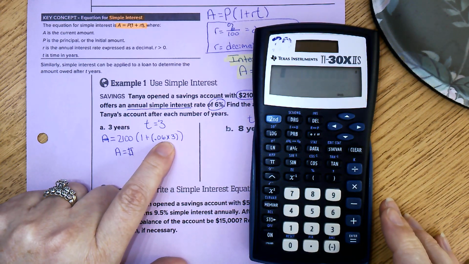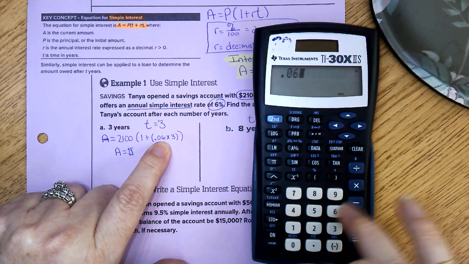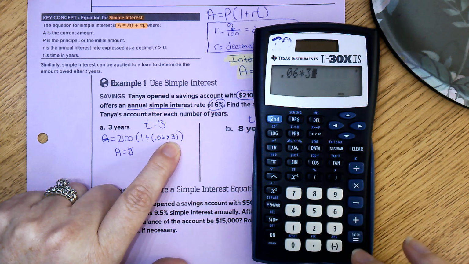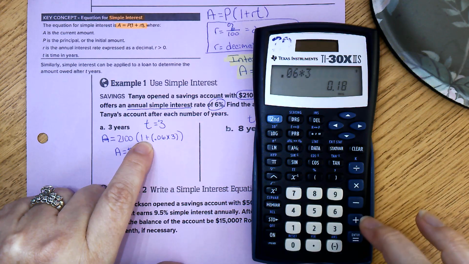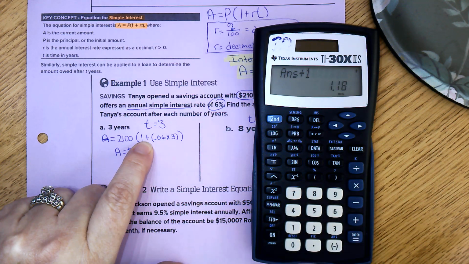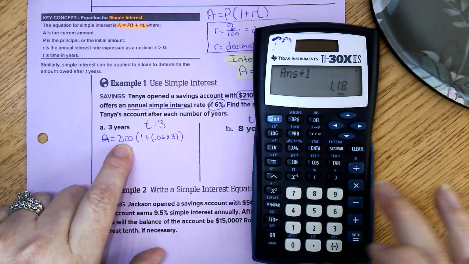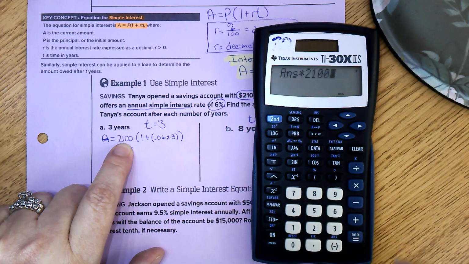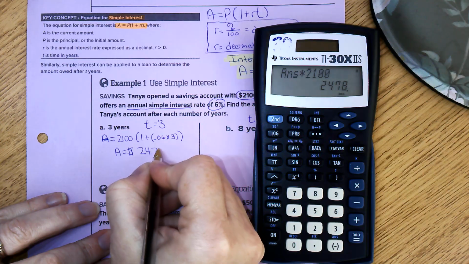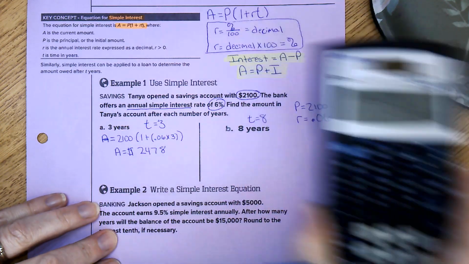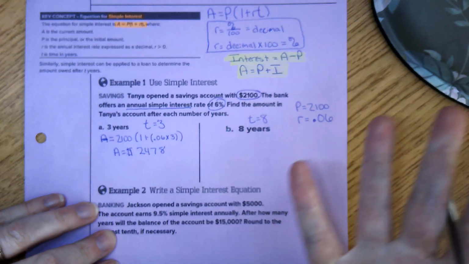So we're going to do our inner parentheses first, so 0.06 times 3. Take that answer, plus 1. Take that answer, multiply it by 2,100. That equals $2,478.